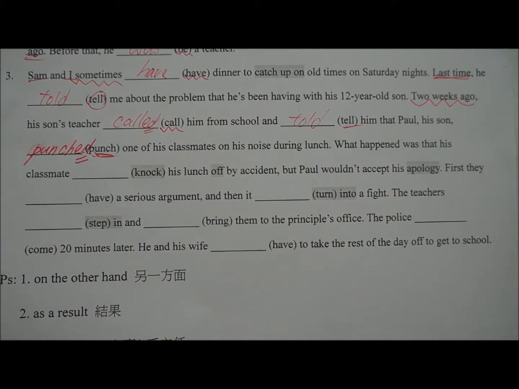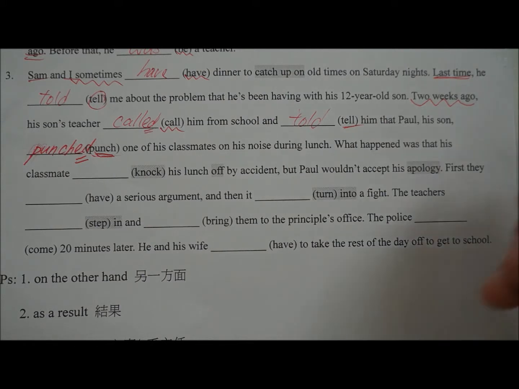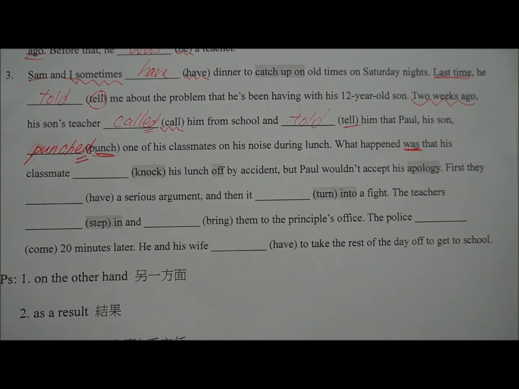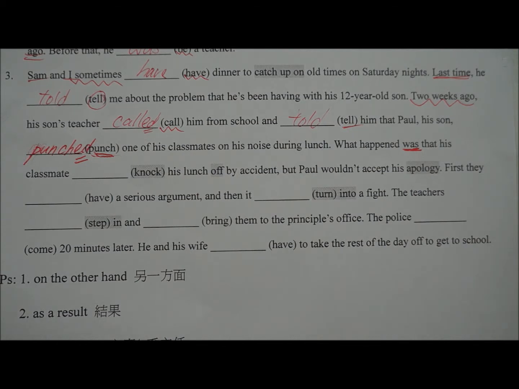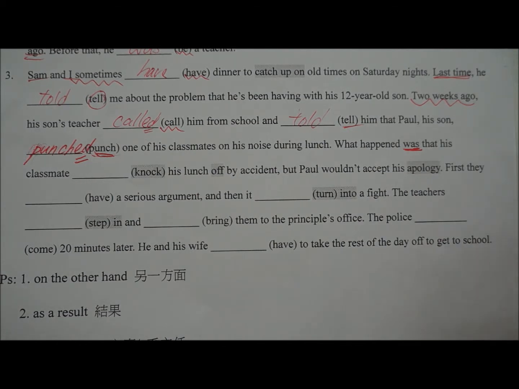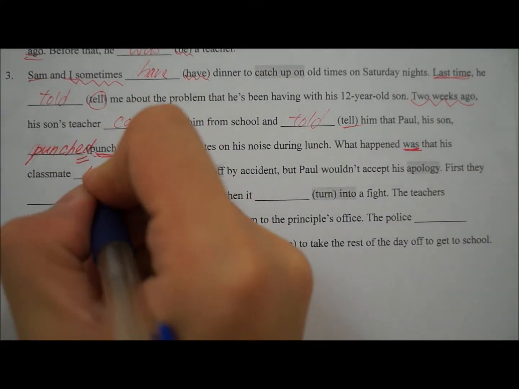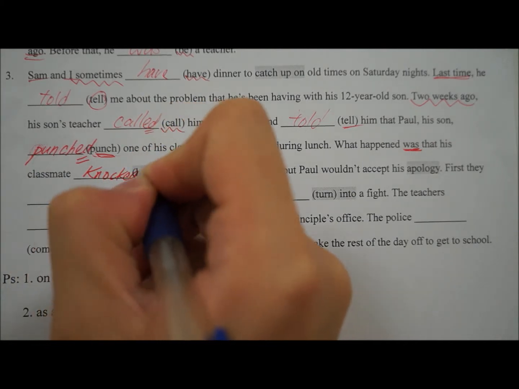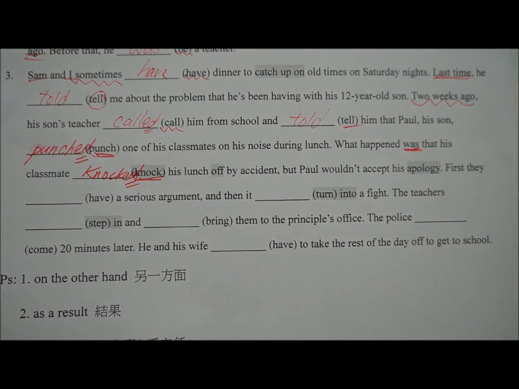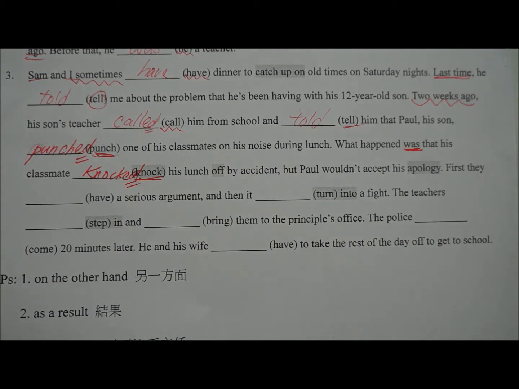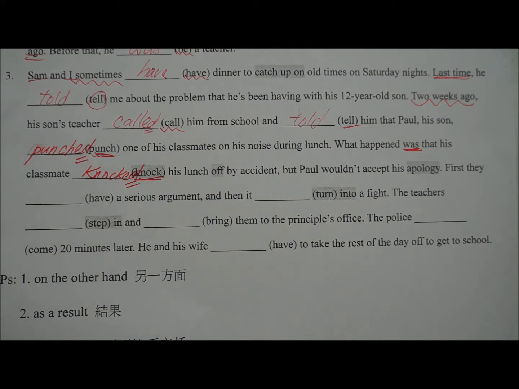Now continue. What happened was that his classmate ate his lunch off by accident, but Paul wouldn't accept his apology. Alright, so you can see that the verb was. It means that is something in the past. So the whole sentence should be written in the past tense. Knock, it's a regular verb, ed, so knocked. So the answer is: what happened was that his classmate knocked his lunch off by accident, but Paul wouldn't accept his apology.